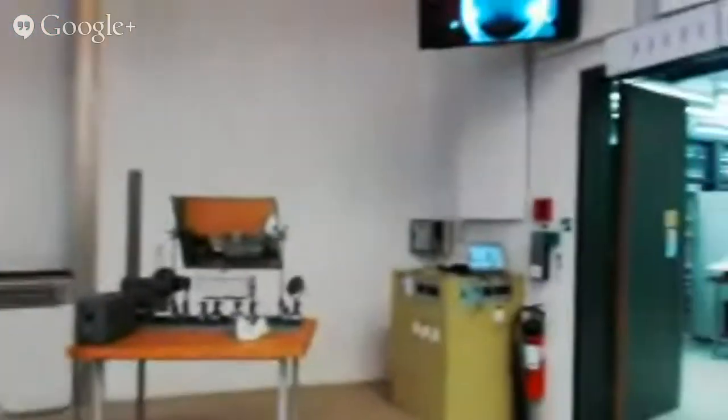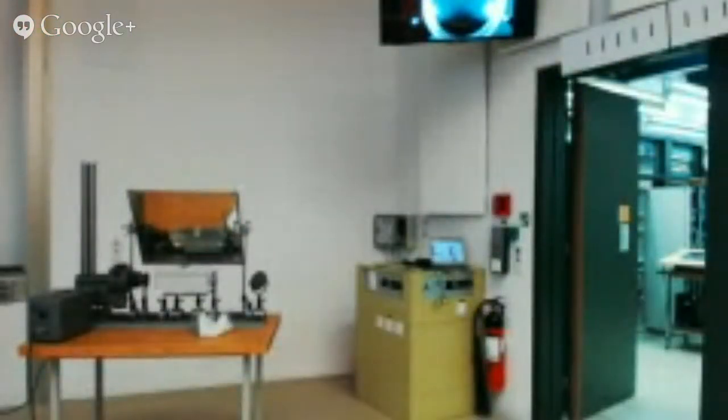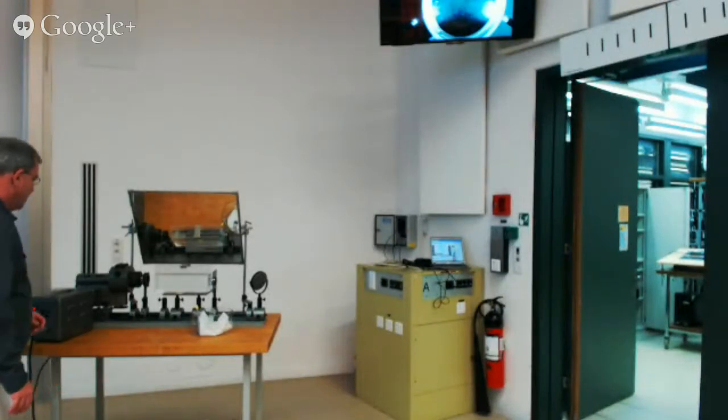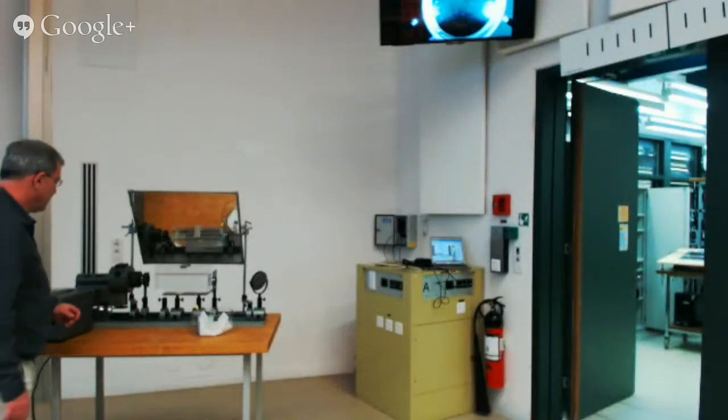So I thought we could do a little experiment and try to reproduce the effect: the scattering of the short wavelengths and the red light passing through.